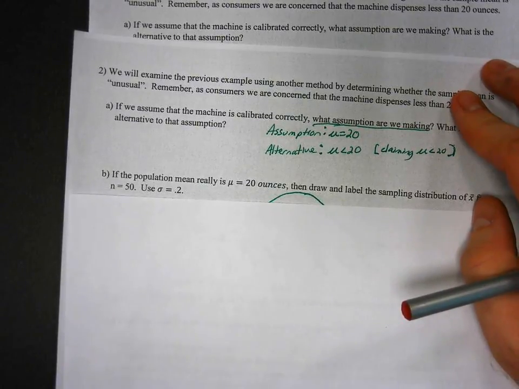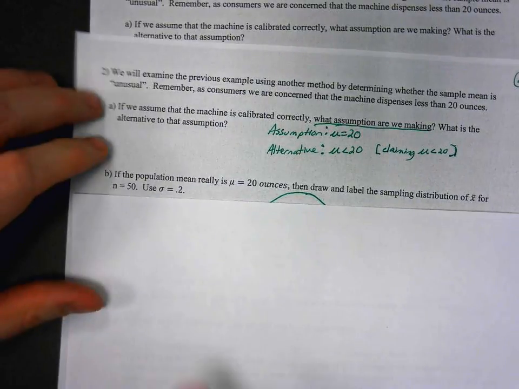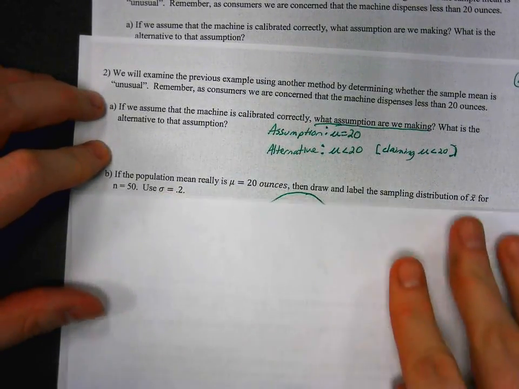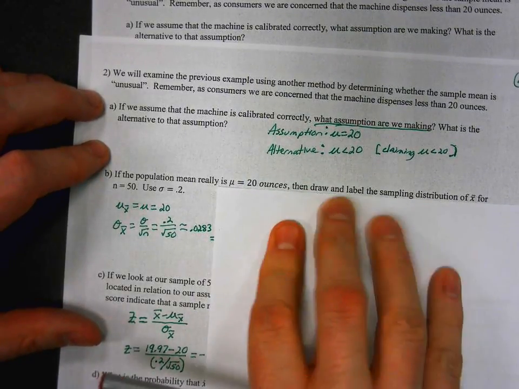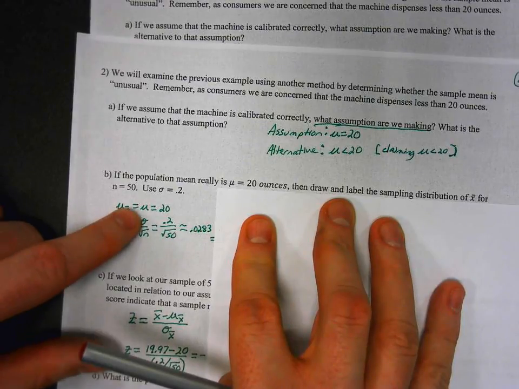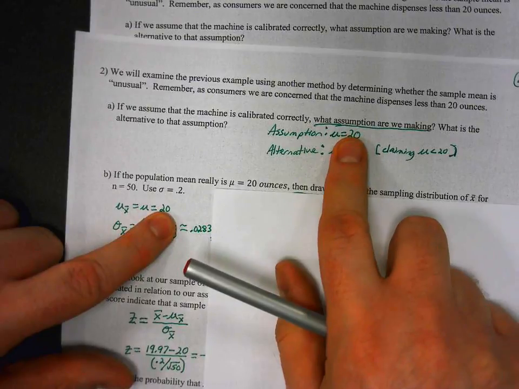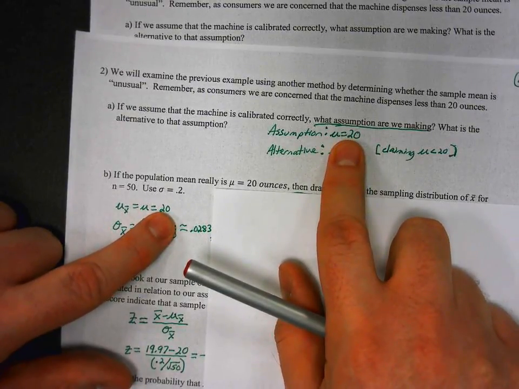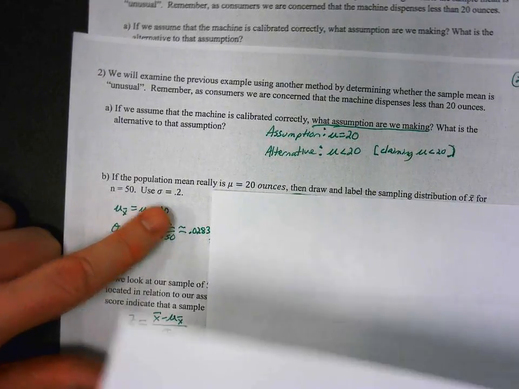If the population mean really is mu equals 20 ounces, we're going to draw and label the sampling distribution of x bar for n equals 50, and we're going to use a sigma value of 0.2 again. So the population standard deviation is 0.2. What we know about our sampling distribution of x bar is that the mean of the sample means is equal to the mean of the original distribution, which is 20, because that's the assumption we're making: that the machine was calibrated correctly, so we're assuming mu equals 20 is a true statement. That's what we're going with.